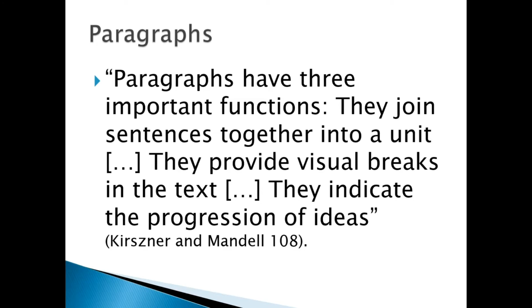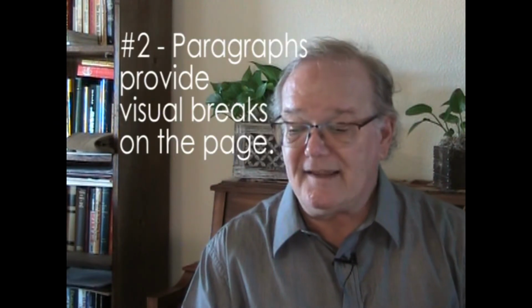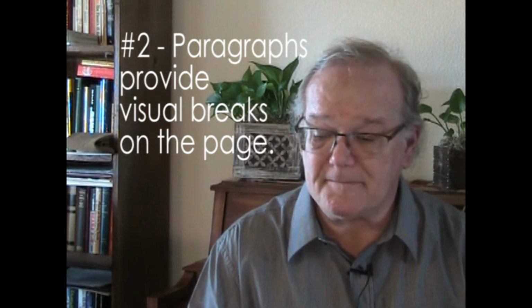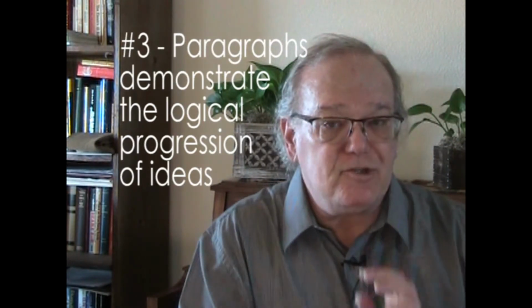Kersner and Mandel, in their Holt Handbook, say that, quote, paragraphs have 3 important functions. Function number 1, they join sentences together into a unit. Number 2, they provide visual breaks in the text. And number 3, paragraphs provide an indication of the progression of ideas. Paragraphs join sentences together around a paragraph idea, one idea. That idea is typically identified by a topic sentence when we're talking about body paragraphs.